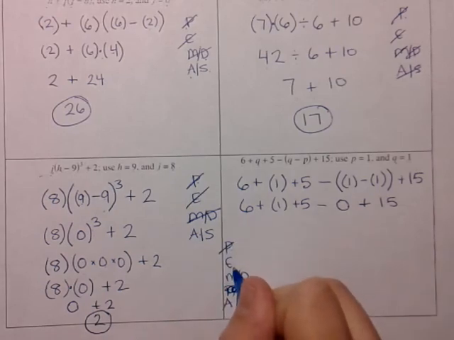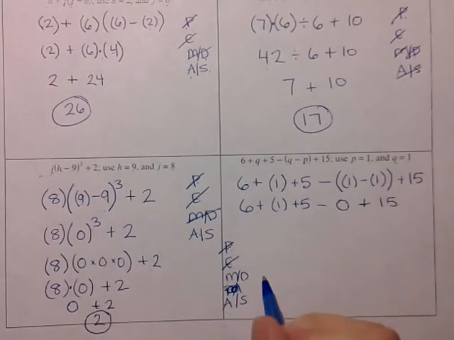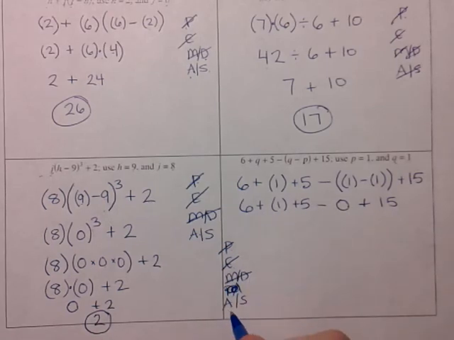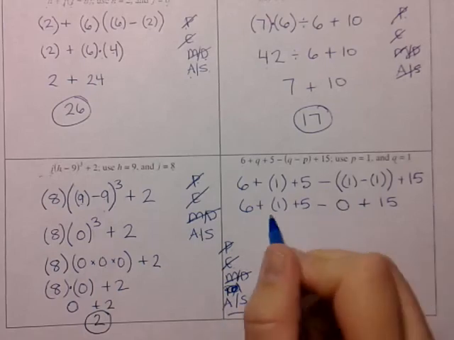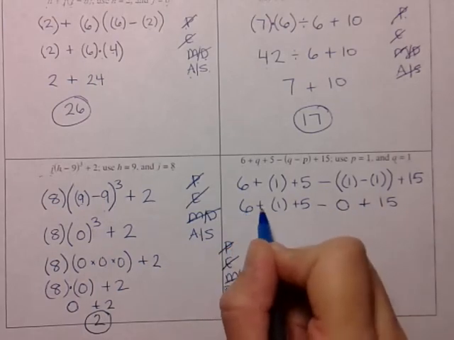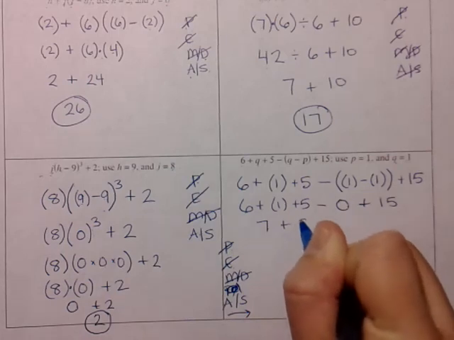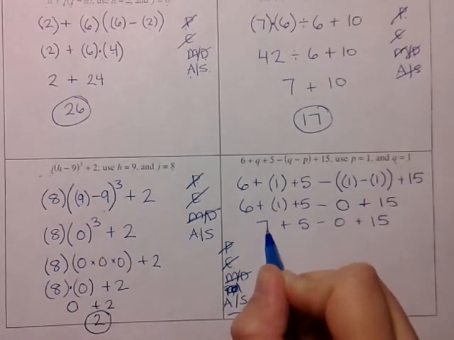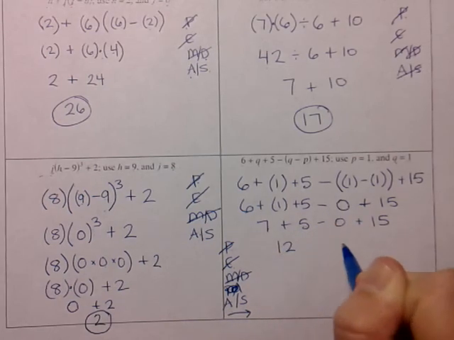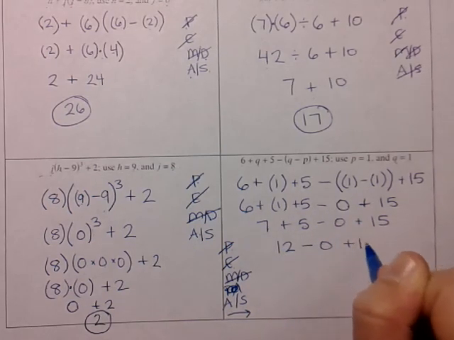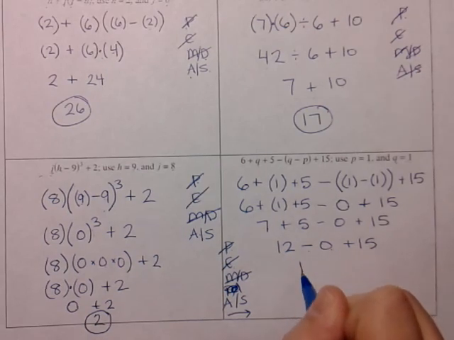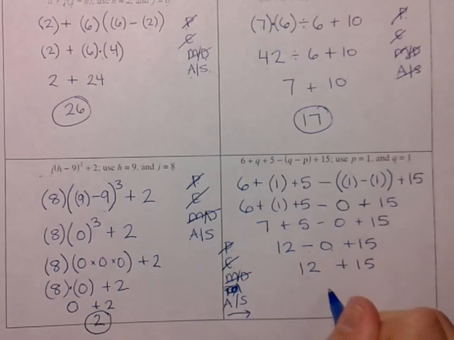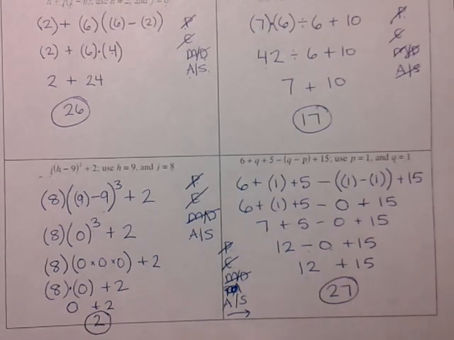Parentheses are done. Now we move on to exponents. No exponents. Multiplication. No multiplication or division. Now I'm ready to add and subtract from left to right. So I start on the left and work my way to the right. 6 plus 1 is 7, plus 5 minus 0 plus 15. Step by step. 7 plus 5 is 12 minus 0 plus 15. 12 minus 0 is 12 plus 15. 12 plus 15 gives me 27. Now it's time for you to practice.